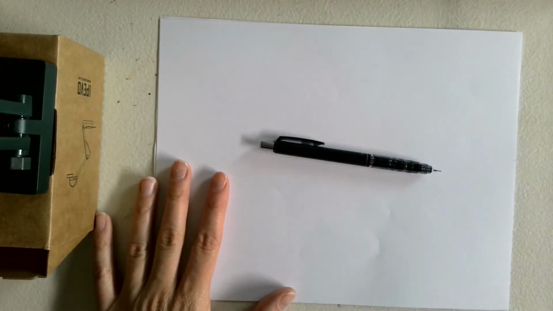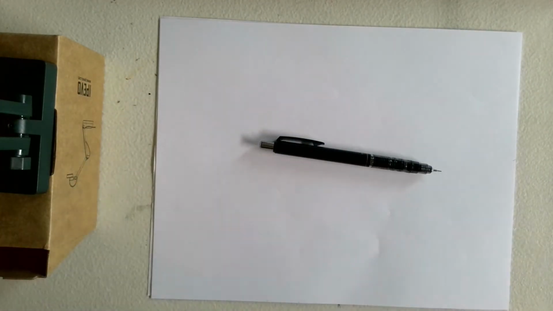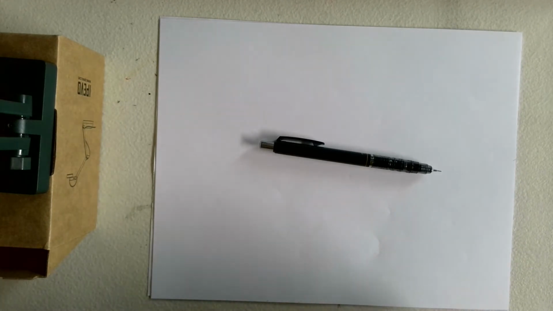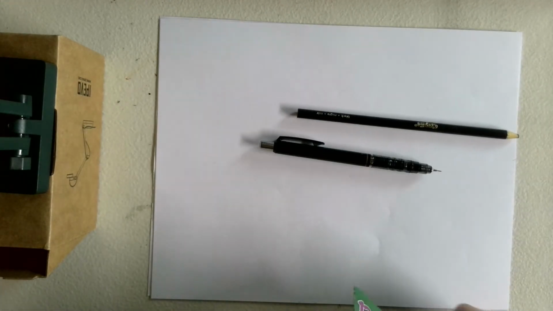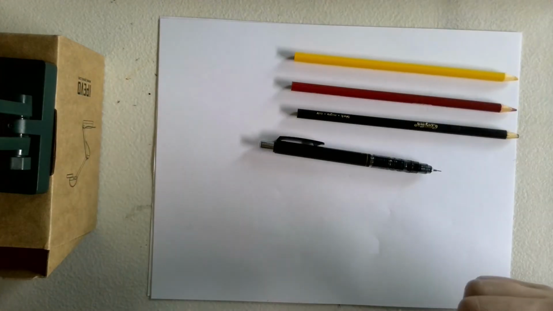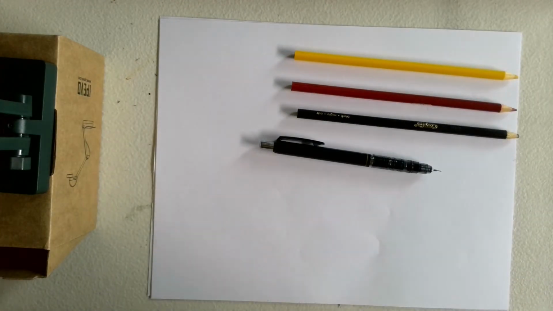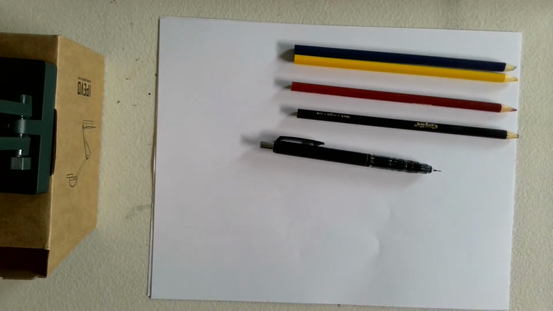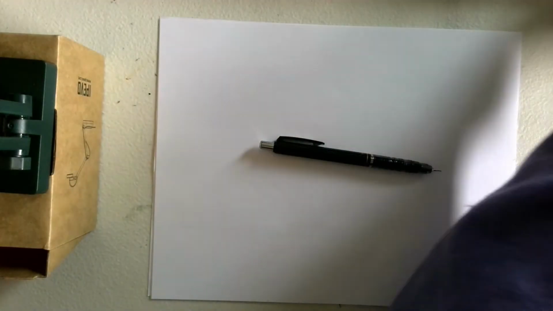So what you're going to need is a pencil, just to start off with, and then you're going to need crayons or colored pencils. And the only colors that you're actually going to use are black, red, yellow, and blue. Where's my blue? I just got these. But you can use crayons. So I'm going to use those later.